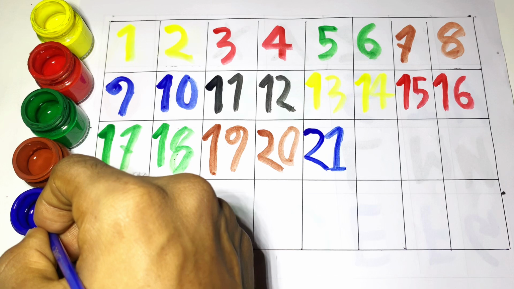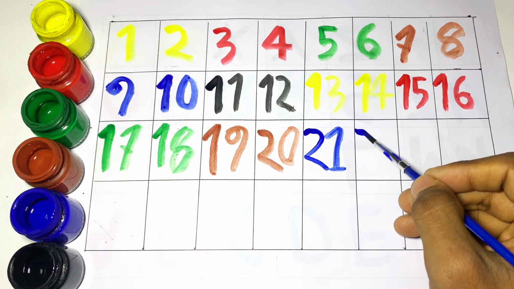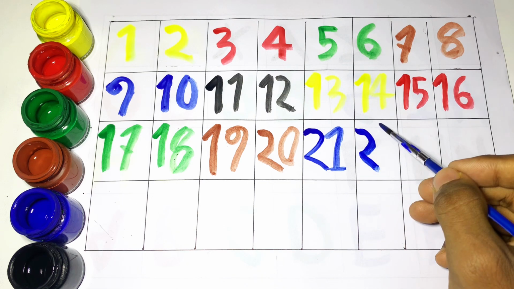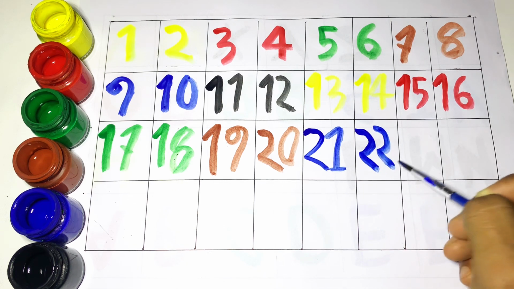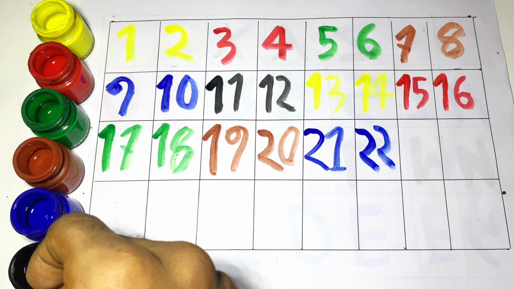Kids, again use blue color and draw 22. The numbers of 22. Kids, now write 23. The numbers of 23 and use black color.